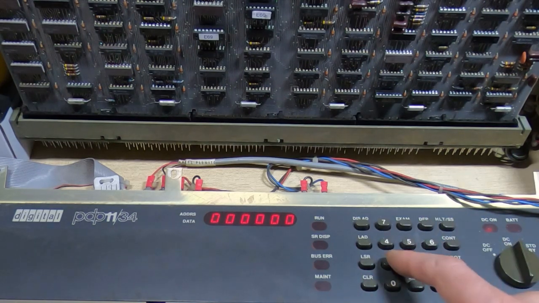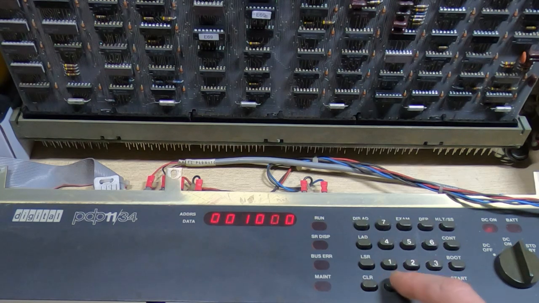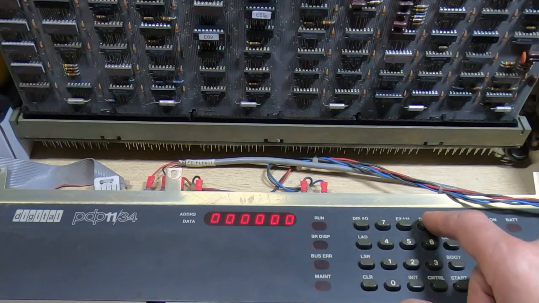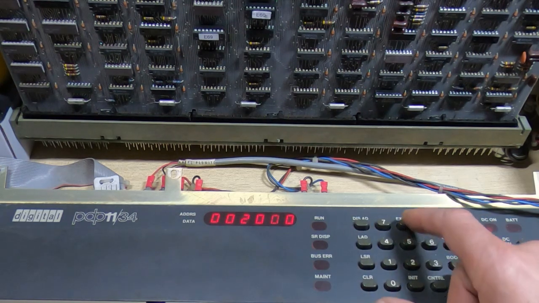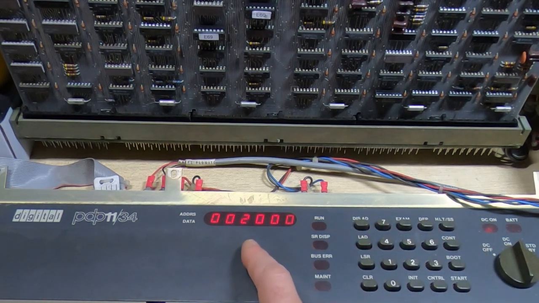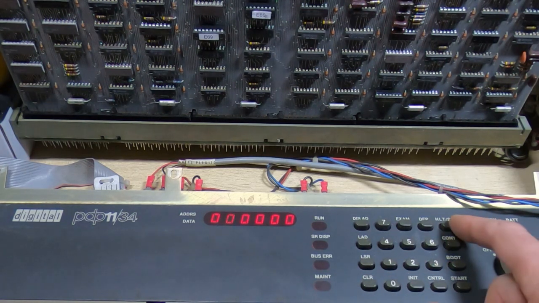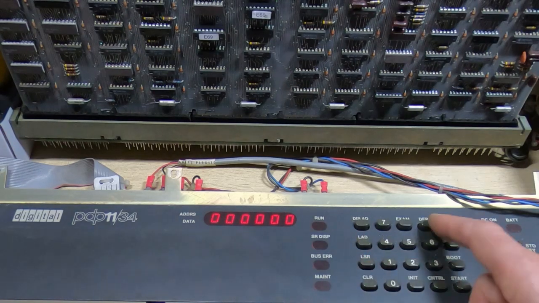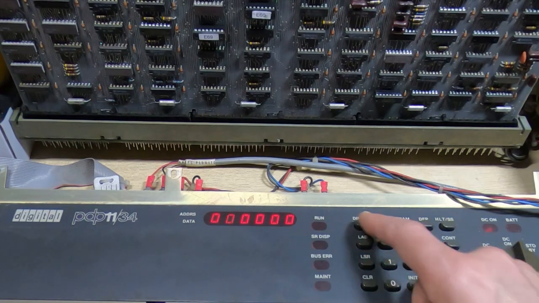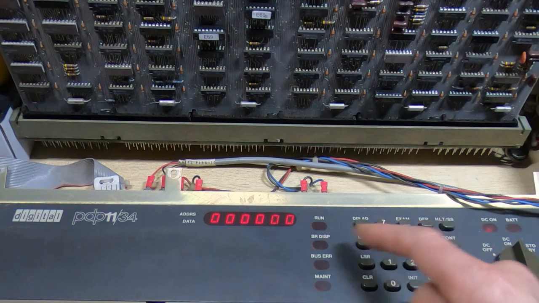Okay, and now we'll go up to address 1000. Deposit a value of 0, try and examine that, and it appears we've got a stuck bit, so we'll just try that again. So we'll go back to address 0, start at address 0, deposit a value of 0, check the address is 0, examine, and that looks fine.